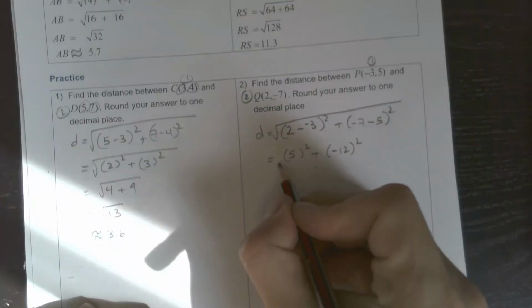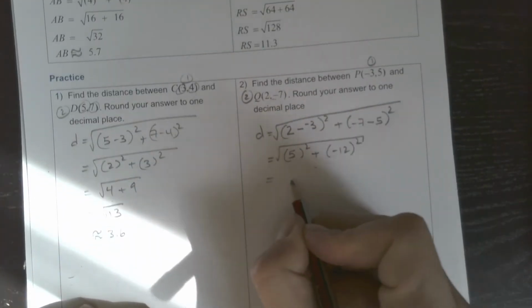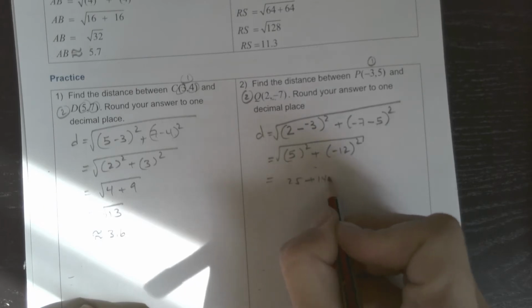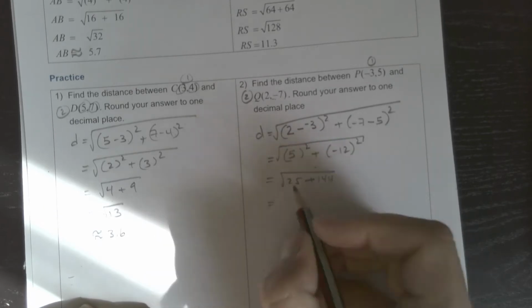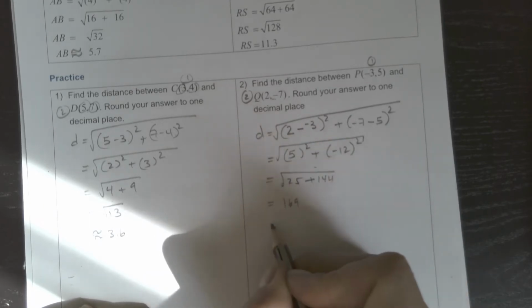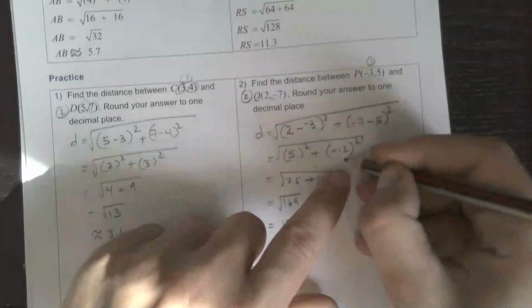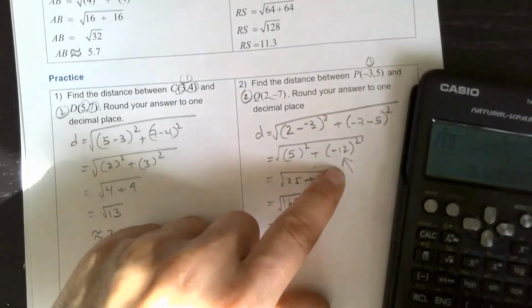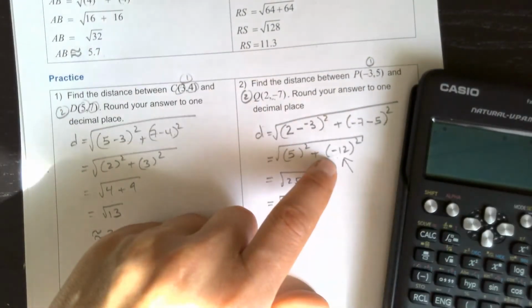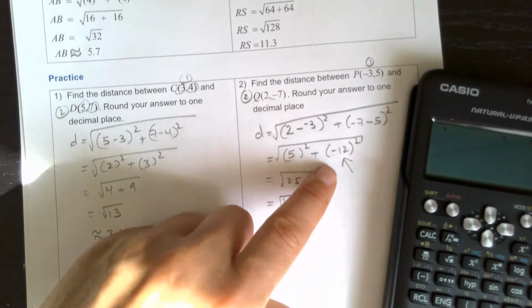And then take the square root: 25 plus 144 is 169, and the square root of 169 is 13. Be careful with this, okay? If you don't use your brackets with a negative number when you square it, it will be wrong.